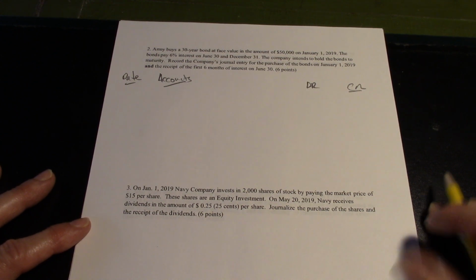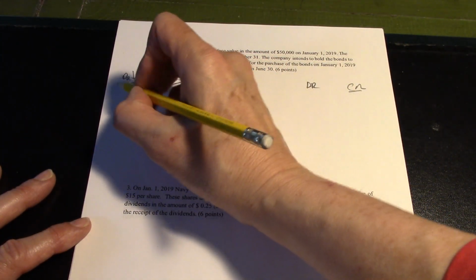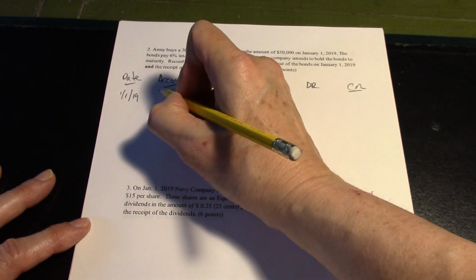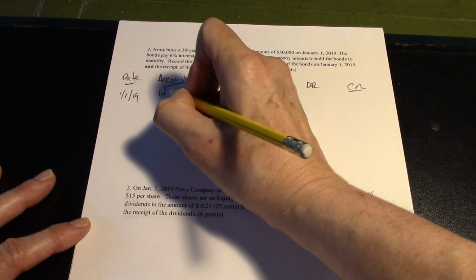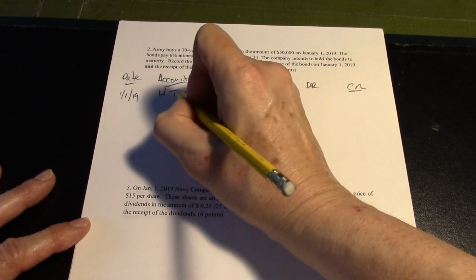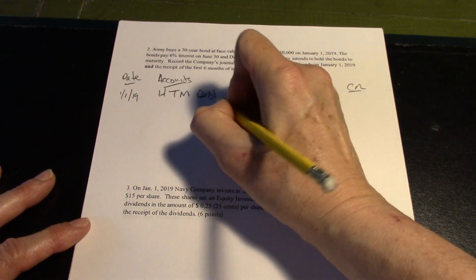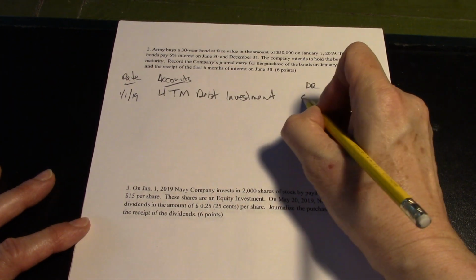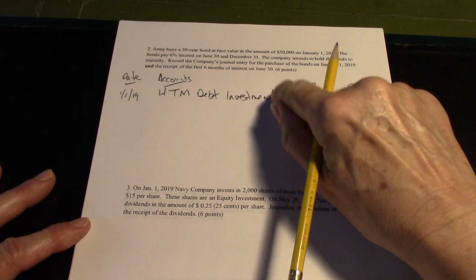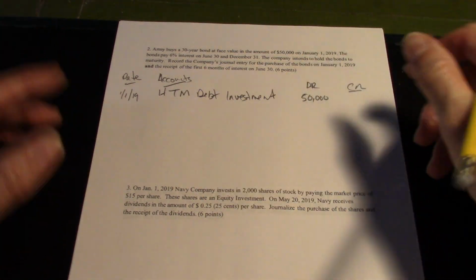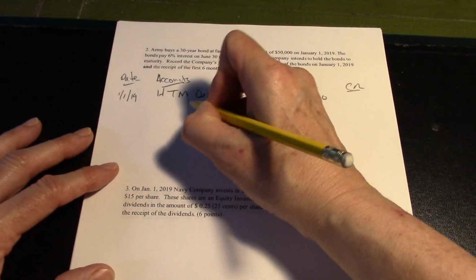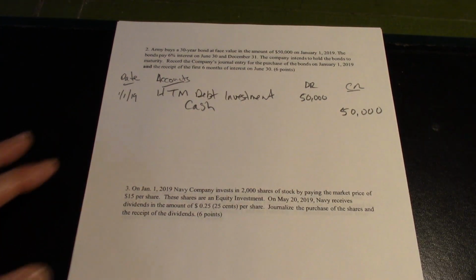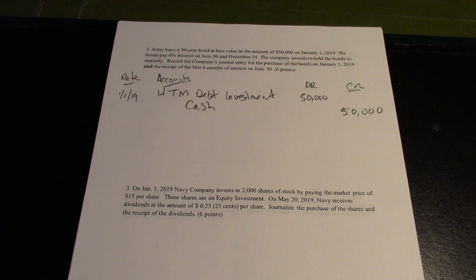Alright, so the first thing is the purchase, which is on January 1. Of course, we get a held, let's write HTM, held to maturity, debt investment, $50,000. And this is an asset. It's a bond we've purchased, held to maturity, debt investment. And of course, we had to pay for that. We paid for that with cash. And that's the purchase.